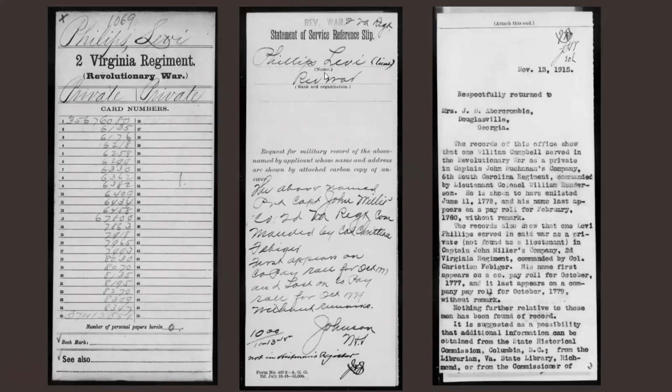So that's what this is. This is just Levi Phillips' statement of service slip. This is just the first page. It was actually several pages and it described his military service. But you'll also see things like this, which is a letter that was sent from the War Office to somebody who was asking about veterans, well, Revolutionary War patriots specifically, that they thought they were related to. You'll see a lot of this type of thing in pension application records.